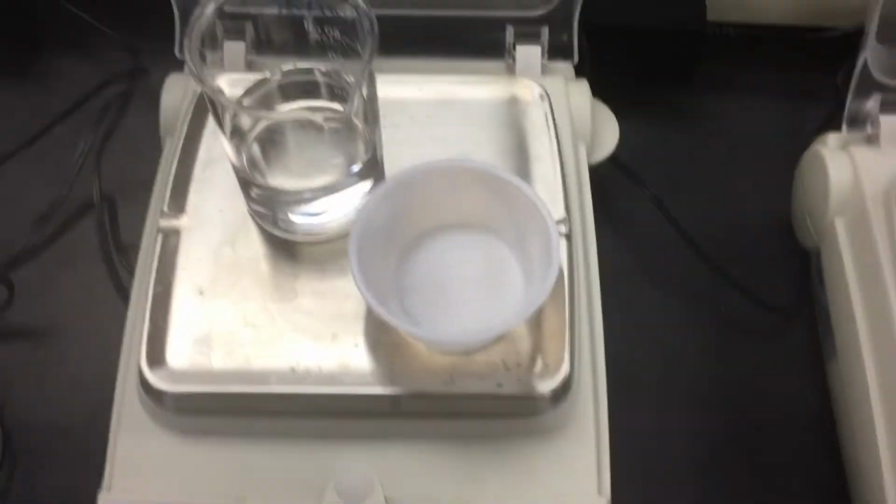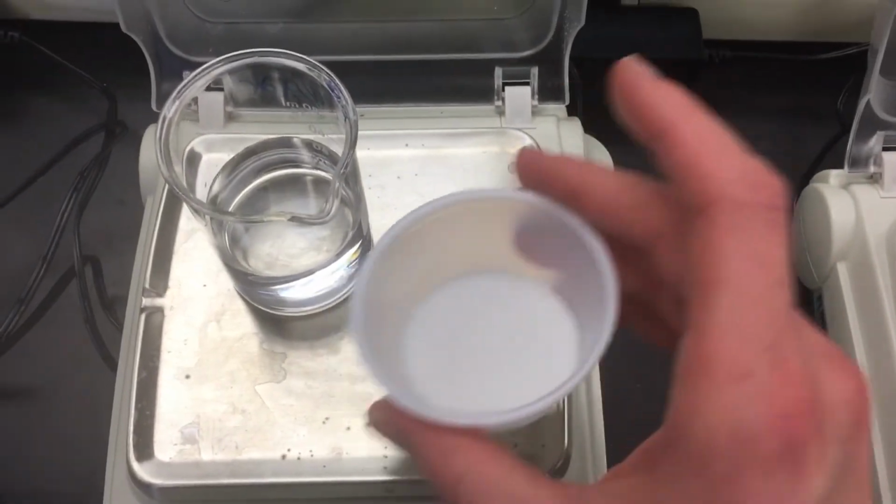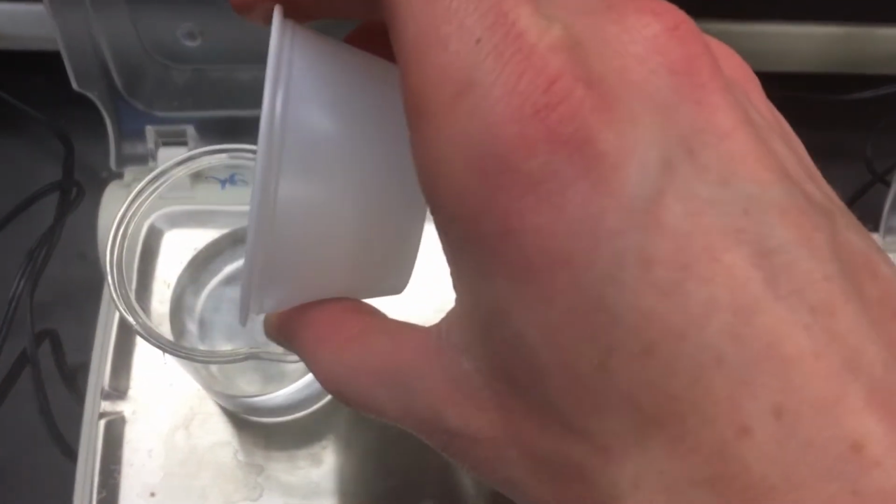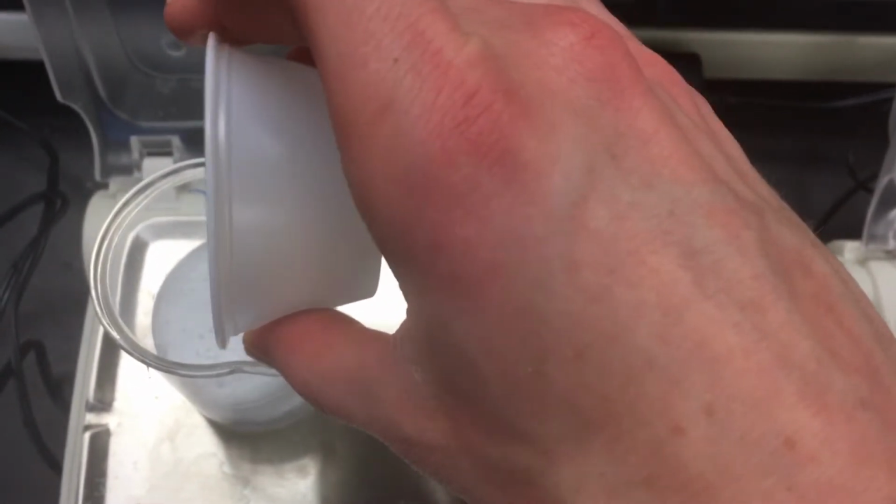Okay, so what I'm going to do now is I'm going to add the sugar to the Sprite, and we're going to see how much the mass decreases. And you can see what it looks like when I add sugar to the Sprite. Notice it fizzes quite a bit.